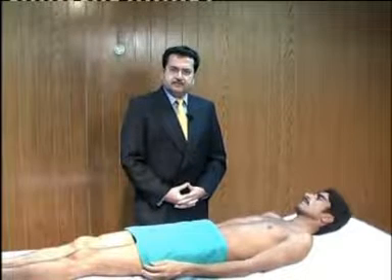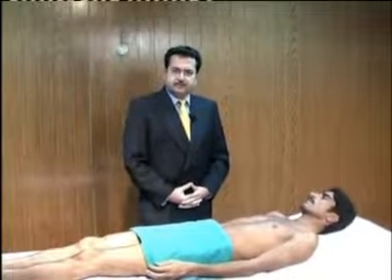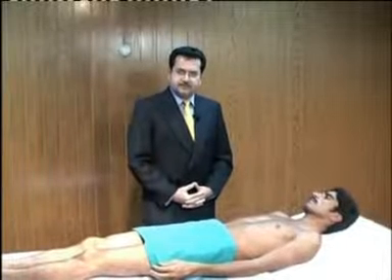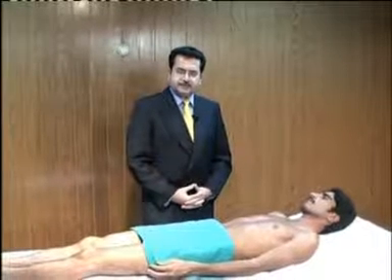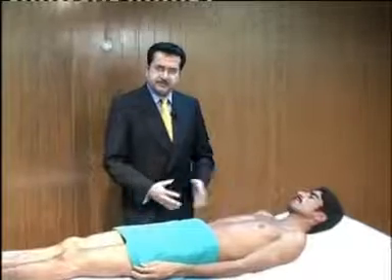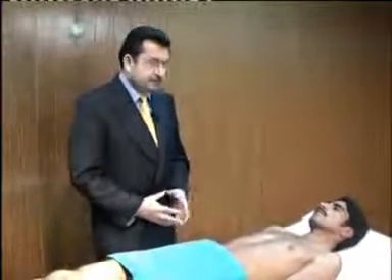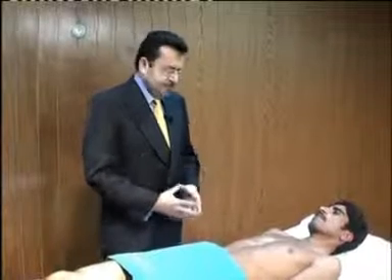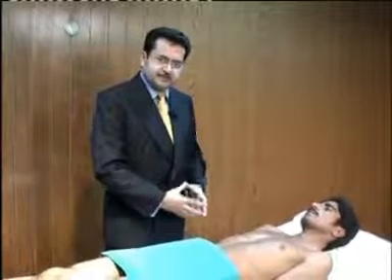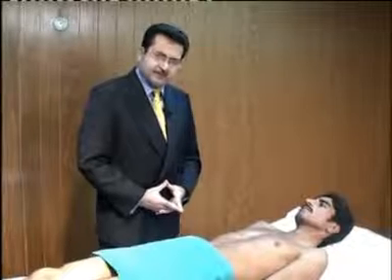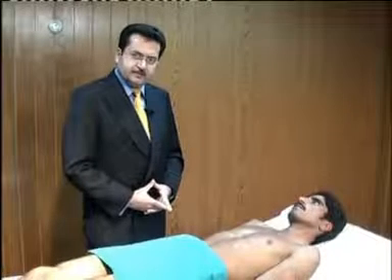Now, as you all know, before you approach a patient, you have to follow the steps which I have already mentioned. That is, the patient should be lying down on a couch comfortably. You should be standing on the right side of the patient. There should be adequate light. You should introduce yourself to the patient and greet the patient and ask his permission to examine.